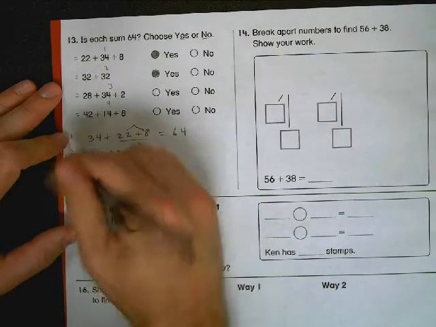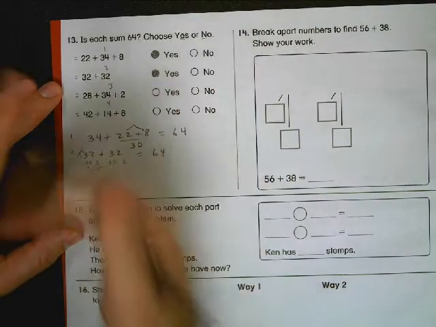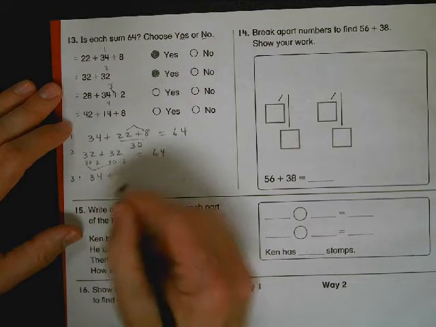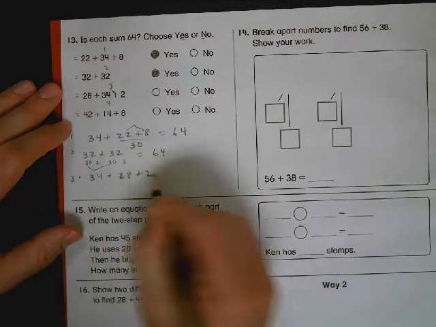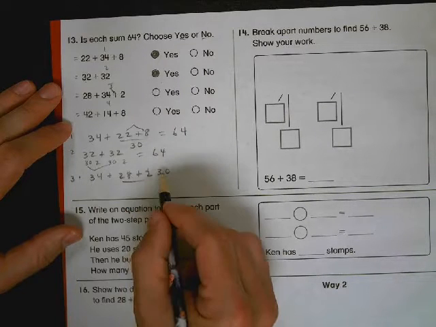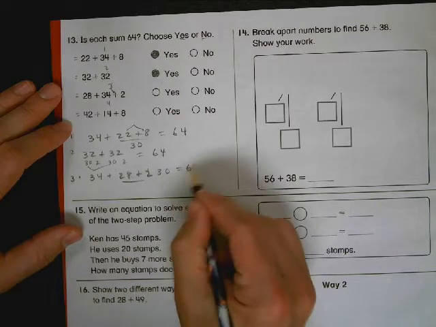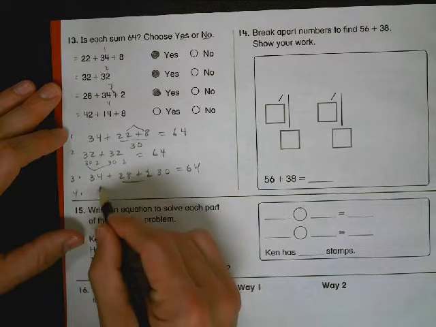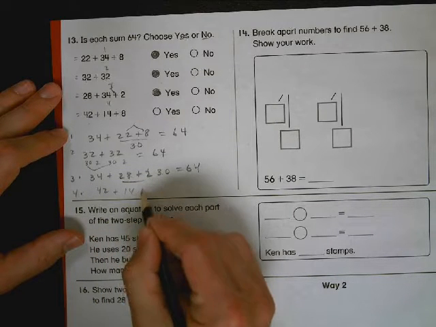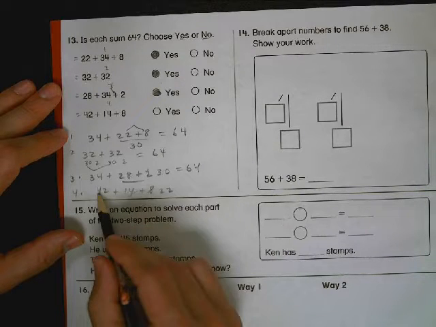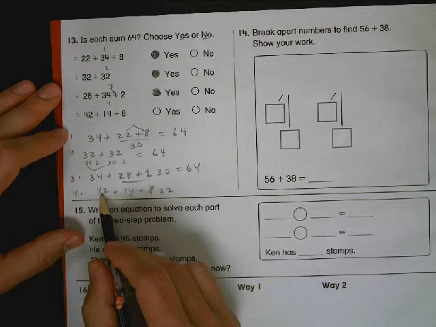Number 3, and I'm running out of room. You've got to budget your space down here and adjust. I'll start with the biggest number, 34 plus 28 plus 2. Well, 28 plus 2 is 30. 34 plus 30, 64. 42 plus 14 plus 8, 8 plus 14 is 22. 22 plus 42, 64.